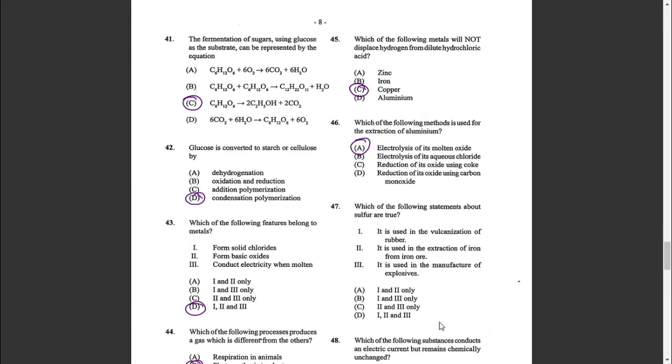47. Which of the following statements about sulfur are true? It is used in the vulcanization of rubber, it is used in the extraction of iron from the ore, or it is used in the manufacture of explosives. And it's 1 and 2, 1 and 3. It's 1 and 3, so that's B.